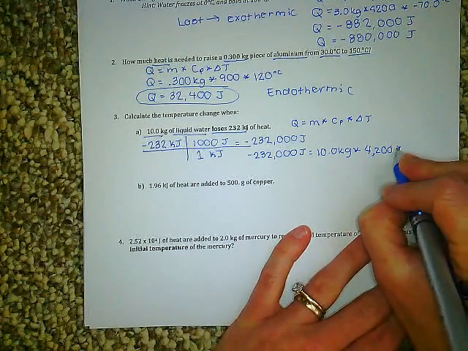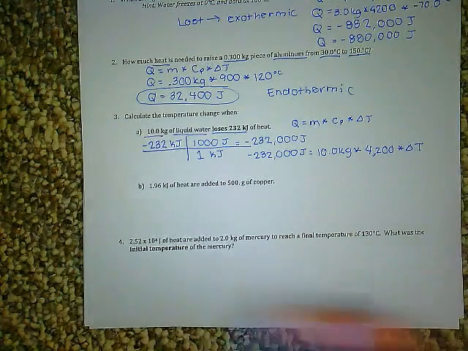And then we're trying to see what the temperature change is, so we're actually looking for delta T here.